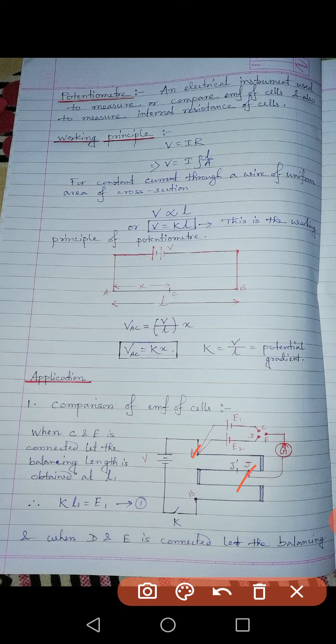What will be the potential difference across these two points A and J? That will be simply K into L1, because the AJ length is L1. So the potential drop across A and J will be K into L1, and that should be equal to the potential difference created by this part of the circuit by the cell, which is E1. E1 is the EMF created by this cell in the circuit.